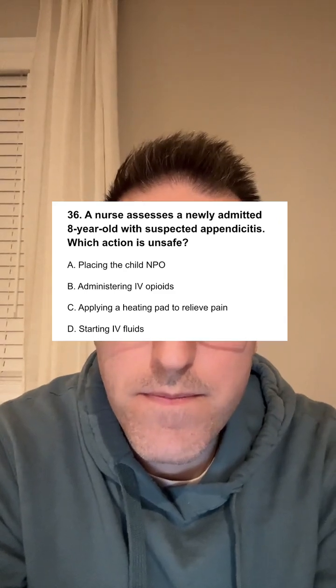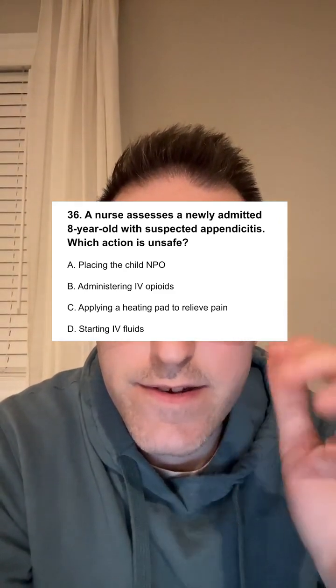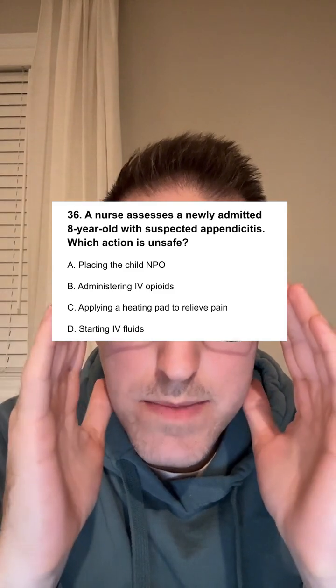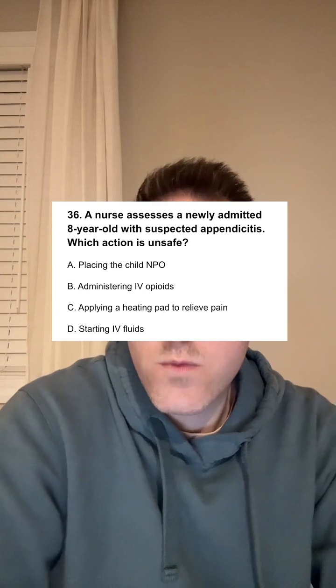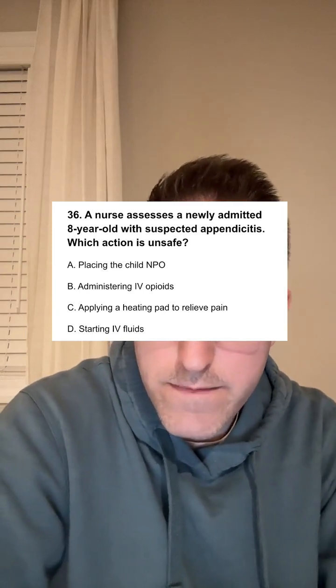36. A nurse assesses a newly admitted 8-year-old with suspected appendicitis. Which action is unsafe?